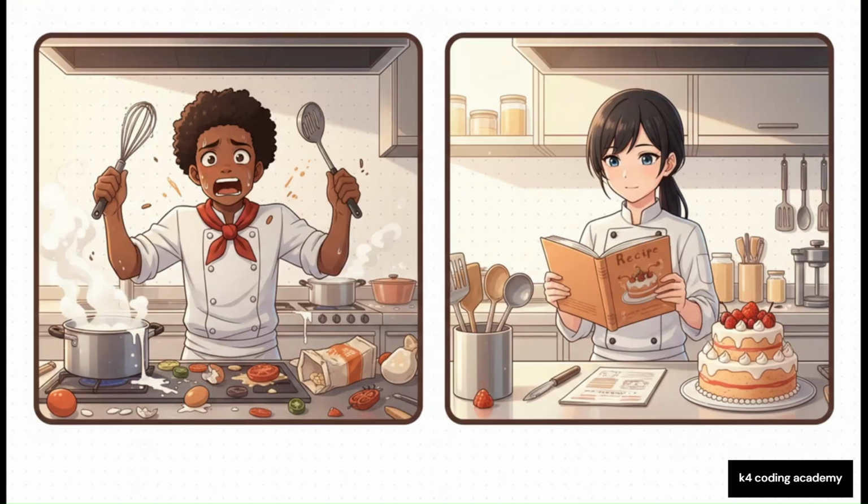Think about it this way. A manual build is like trying to bake a really complicated cake without a recipe. It's just chaos. You're probably going to forget an ingredient, and it's going to taste different every single time you try. But an automated build tool, that's your recipe. It's a precise, step-by-step set of instructions that guarantees a perfect result every single time. It brings order and reliability to the whole mess.